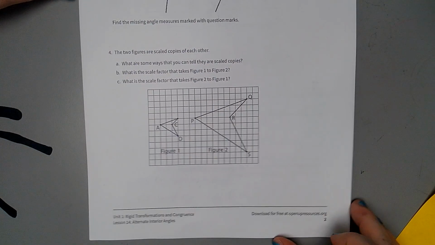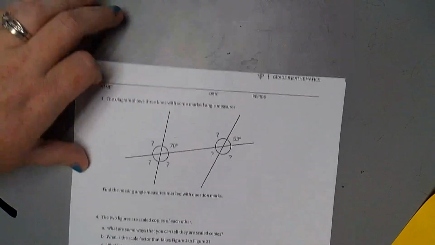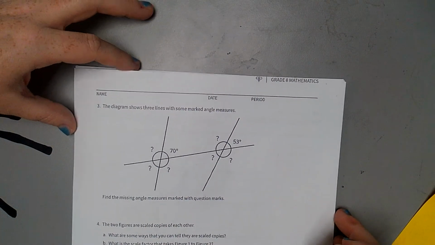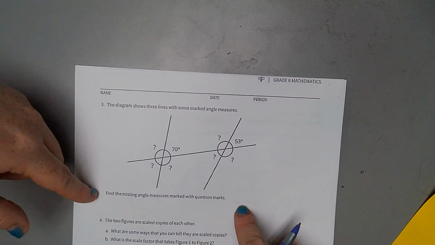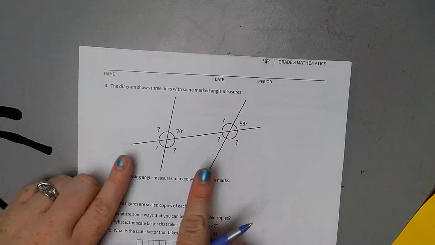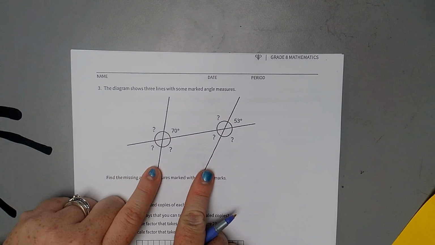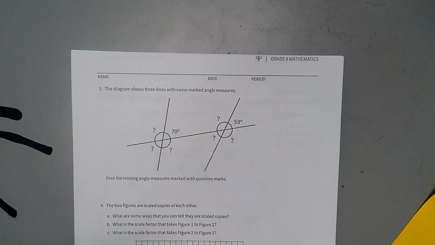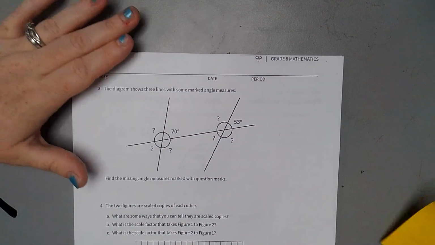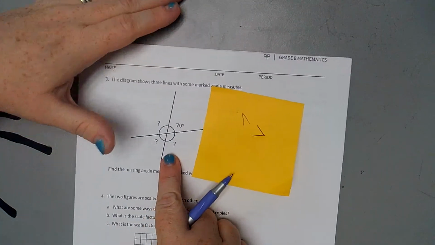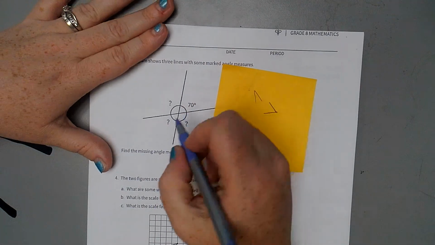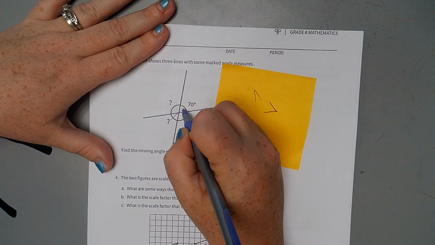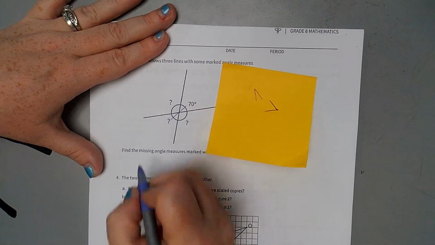Question 3. The diagram below shows 3 lines with some marked angles. Find the missing measures. These 2 lines are not parallel, so you have to look at them as 2 different problems. So if we're looking at just this one, we have 2 intersecting lines, which creates vertical angles. So if this is 70, the one across from it would also be 70.